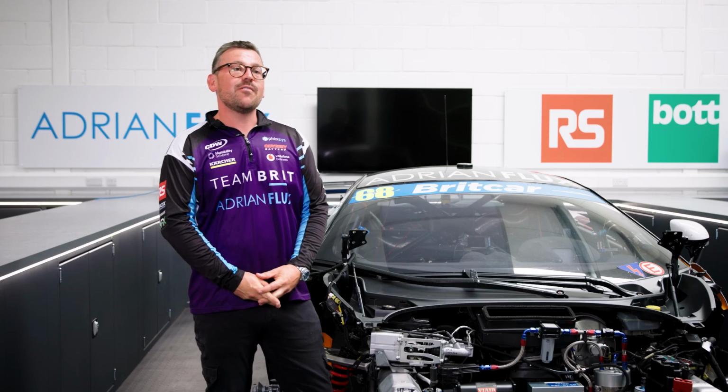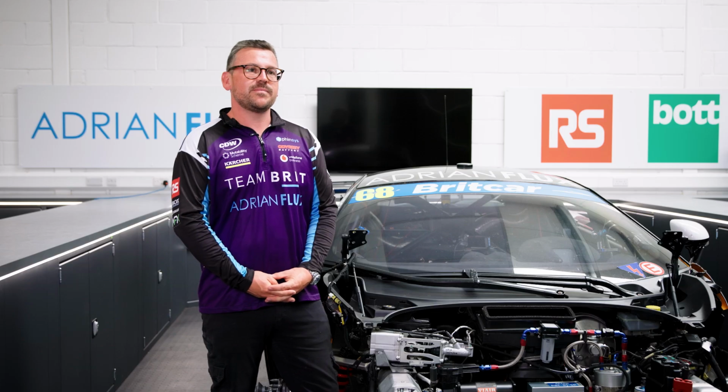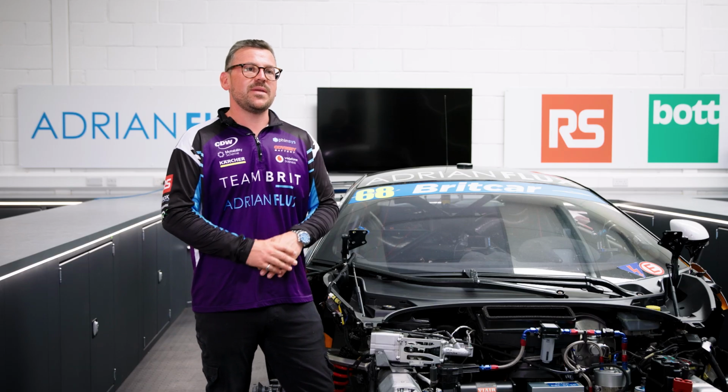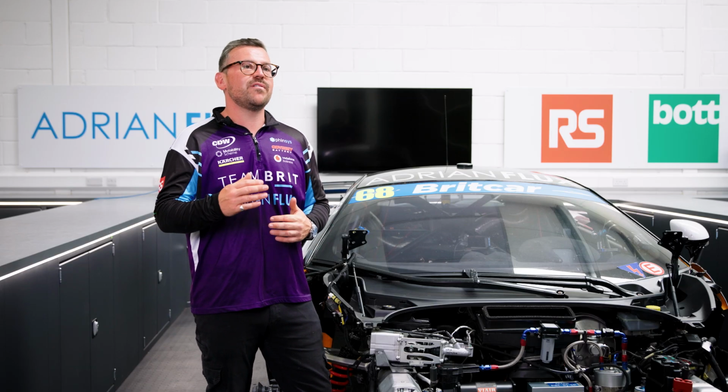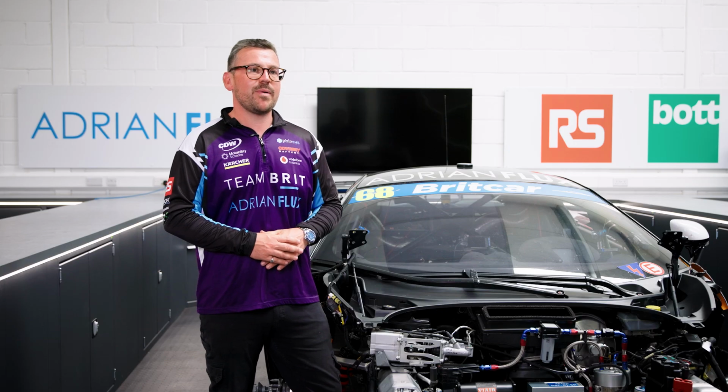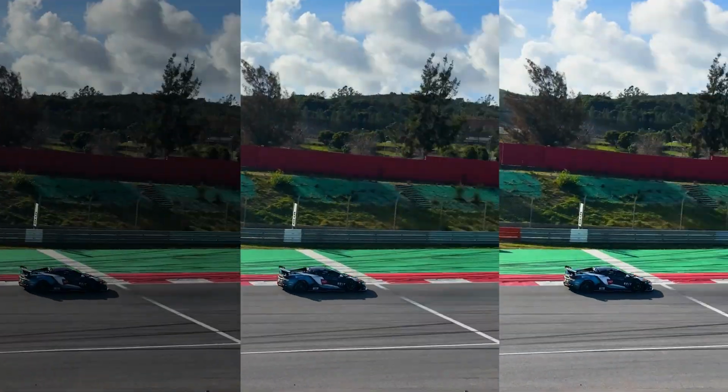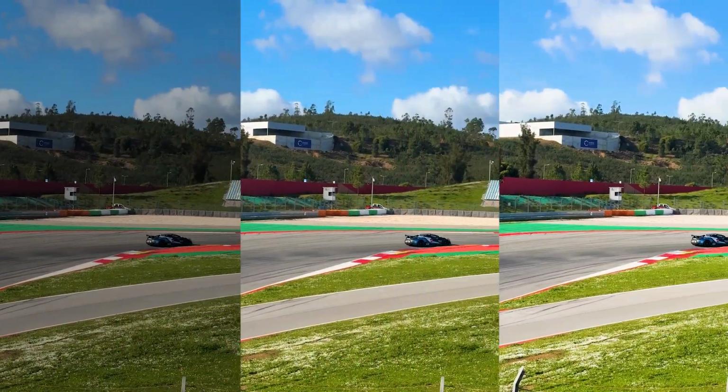A really good example would be something like measuring the charge cooler temperature. That's the temperature of the air coming in through the turbo into the engine. That's quite a narrow window that needs to operate within. And if we're operating above or below that, it means that the engine's operating outside of its window of efficiency, and that's really important for generating power. We can really see that in real time, and we can advise the driver while they're racing on adjustments that they can do to their driving style perhaps, or to some of the systems that we carry on board.